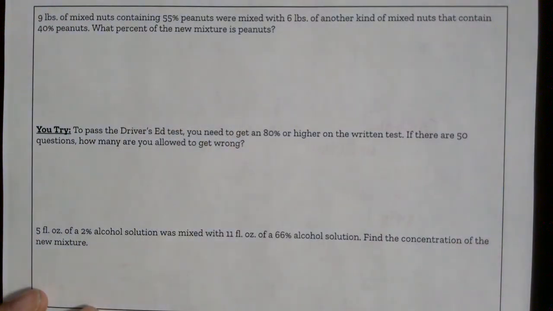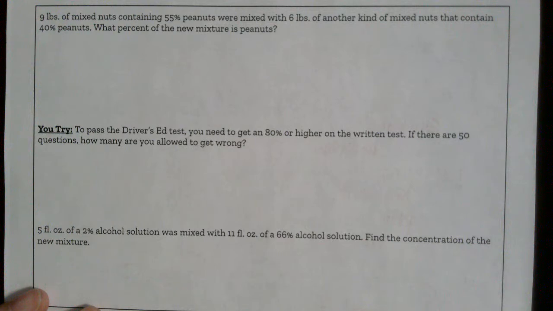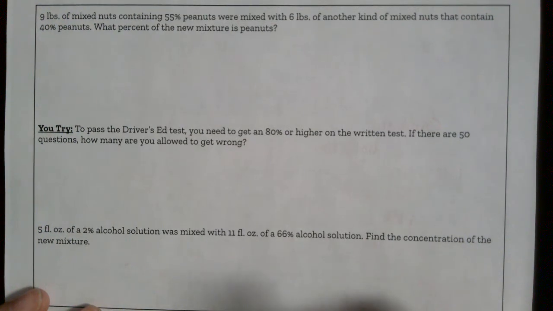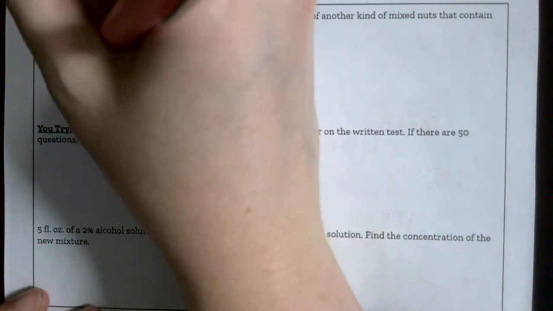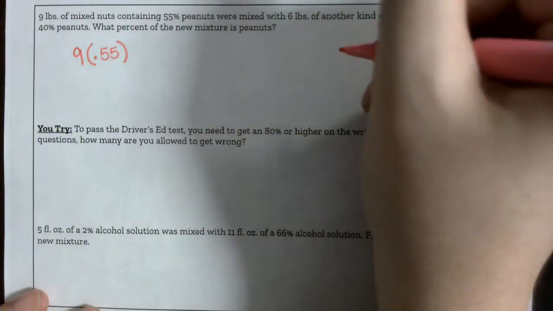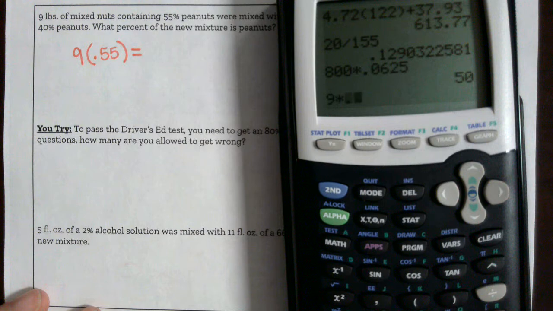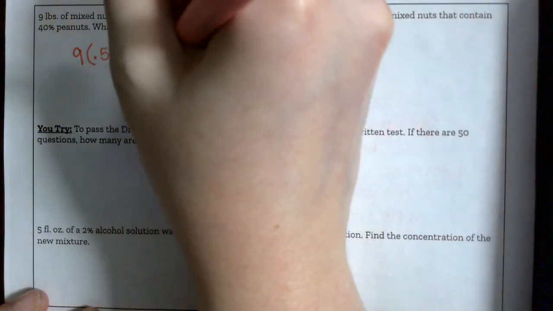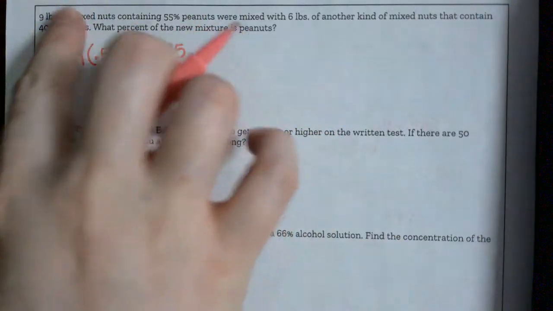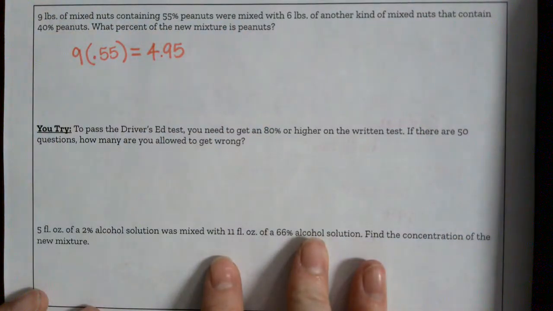You can do this lots of different ways. How I think about it is I just want to figure out the totals of everything and then go from there. If I have a 9-pound mixture and 55% are peanuts, then I can find out how many of the pounds are actually peanuts. I'm going to move this to a decimal by moving the decimal place 2 to the left and multiply in my calculator. So 9 pounds times 55% gives me 4.95 pounds. That means almost 5 pounds of this mixture is all peanuts.